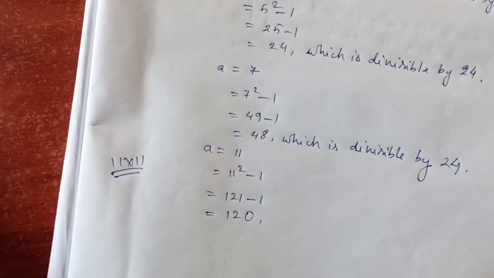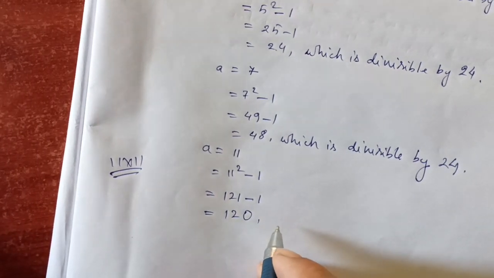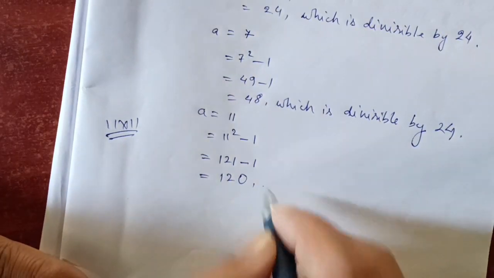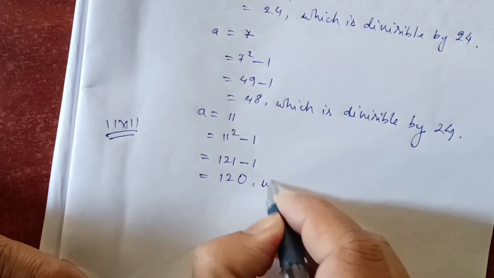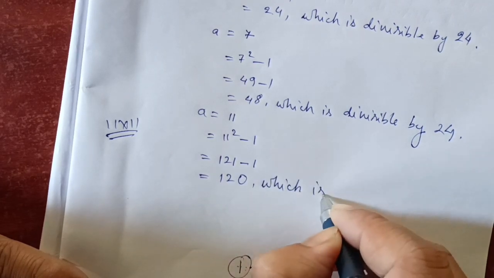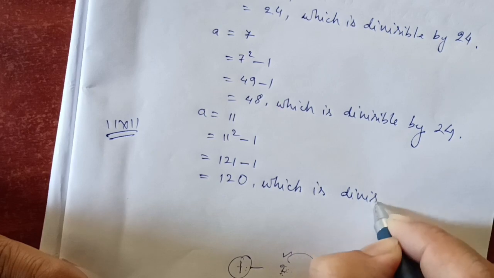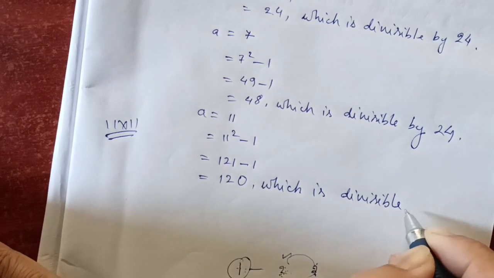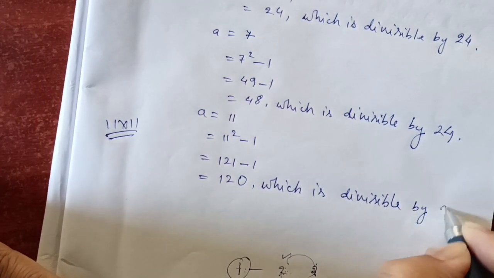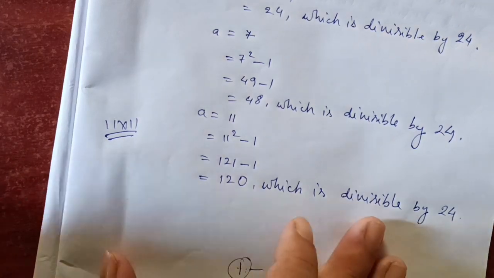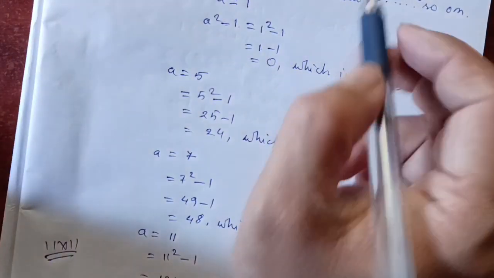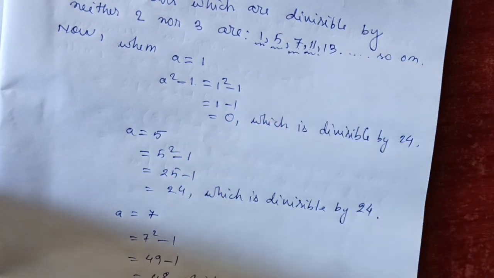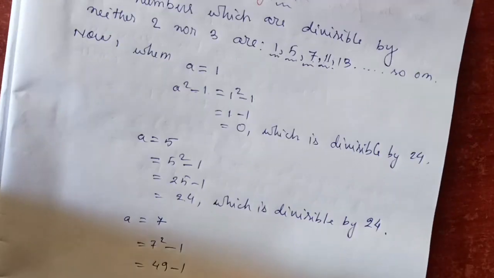120 we can divide by 24. Okay, 24 5 are 120. You check yourself. So which is divisible by 24. Okay, so you don't need to do this 13. If you do only 4 times, it is okay, more than enough.